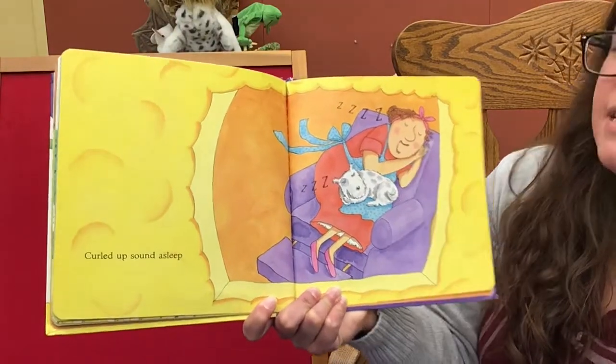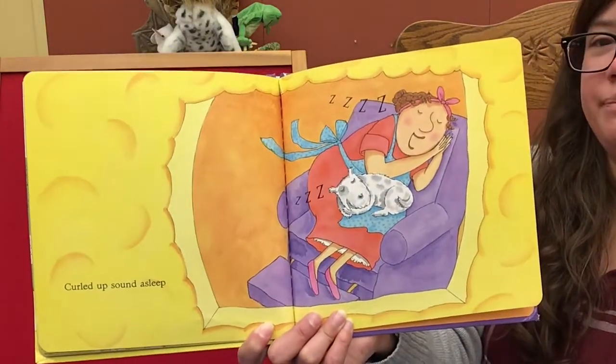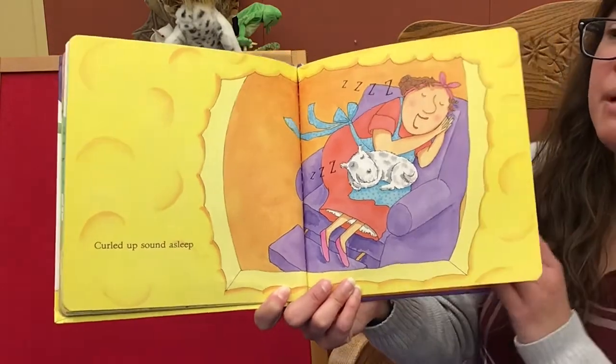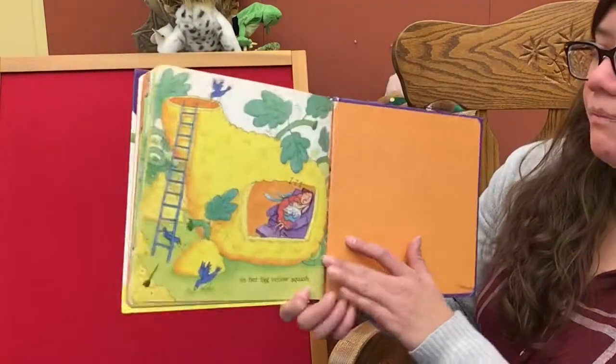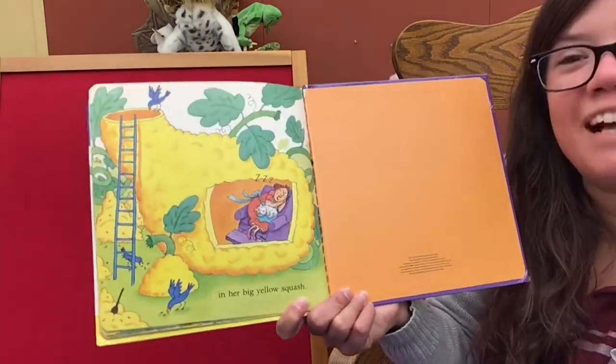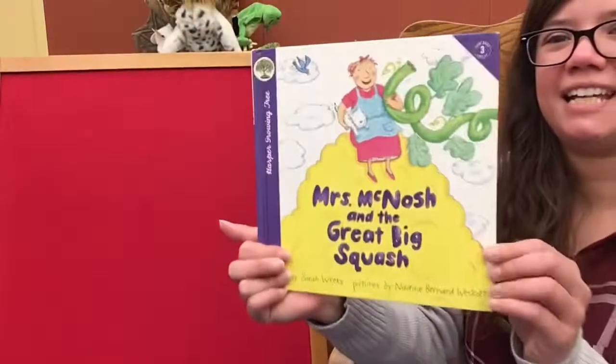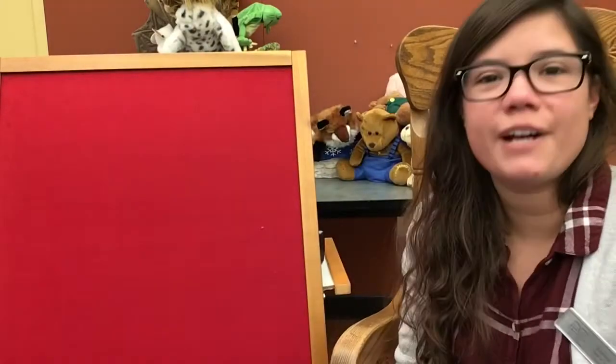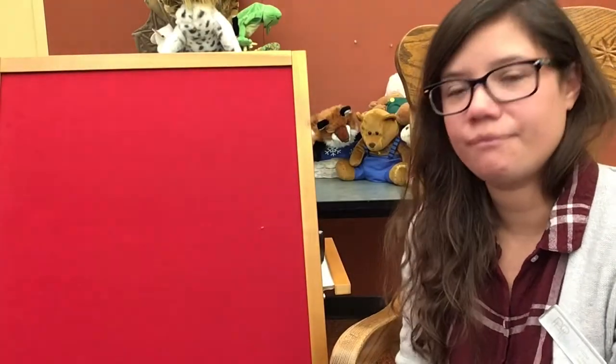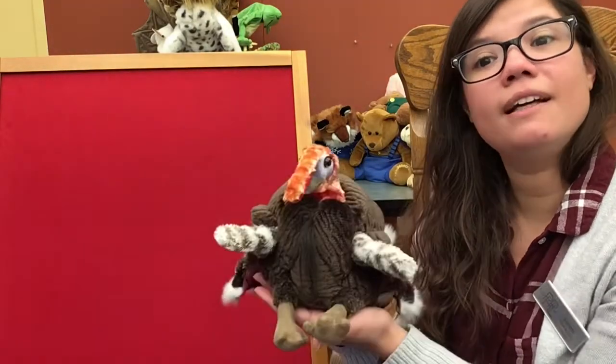Curled up, sound asleep. She was sleeping in the squash. In her big yellow squash. The end.